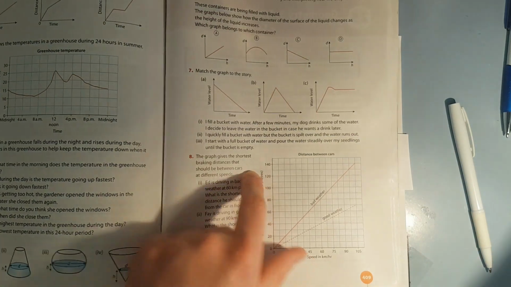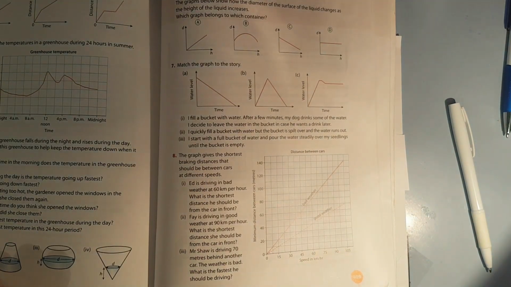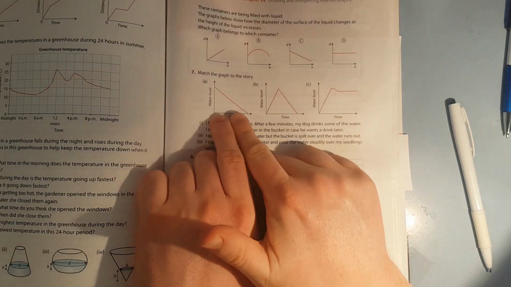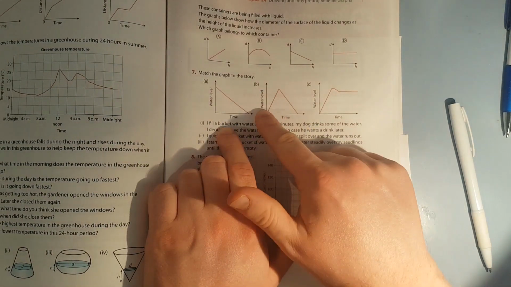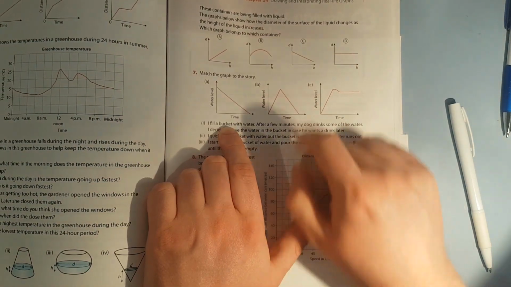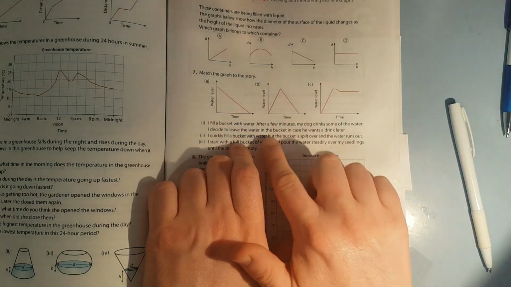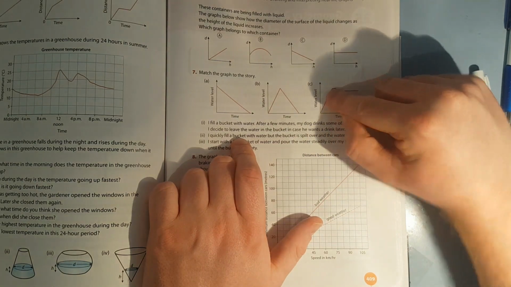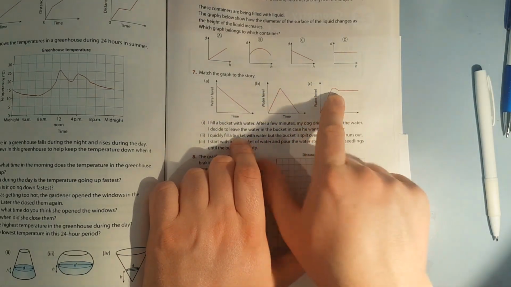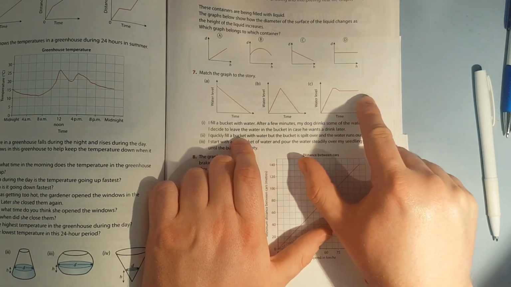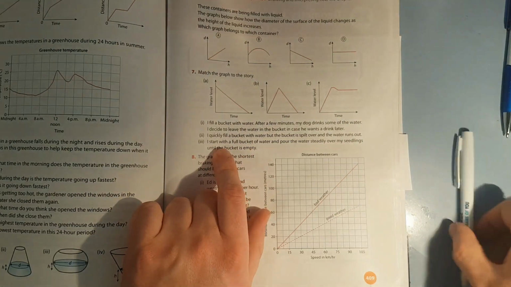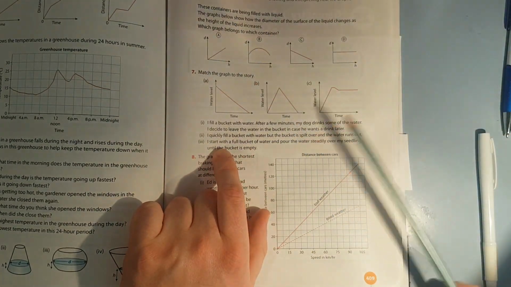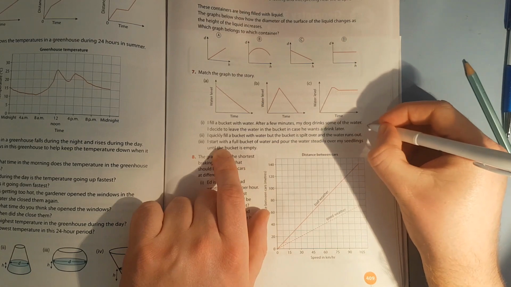So let's look at these graphs here. Not this one. That's decreasing until it's empty. That's also decreasing until it's empty. He says he leaves the bucket in case his dog wants a drink later. So this rises, is left, decreases a little, and then is left. So this one here is just going to be C.